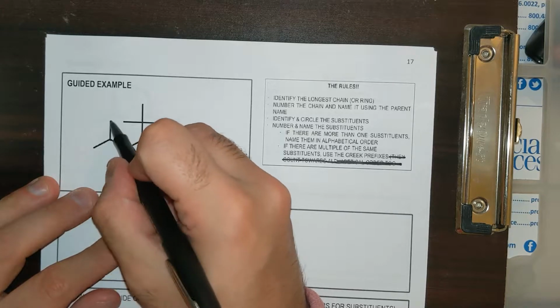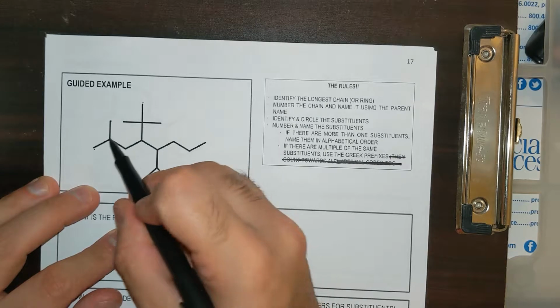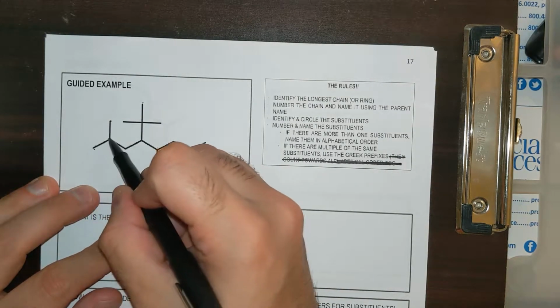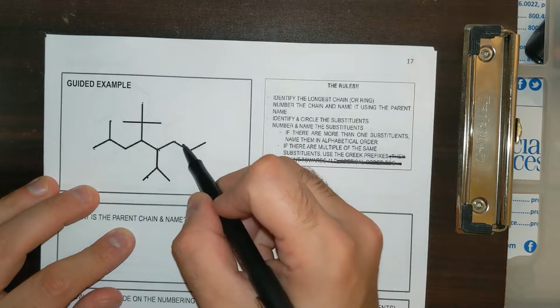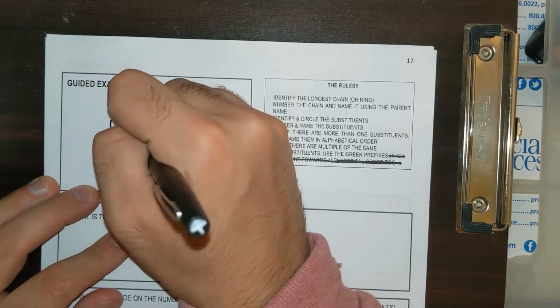Let's see, I could do 1, 2, 3. No, that's definitely too short. 1, 2, 3, 4, 5, 6, meh. 1, 2, 3, 4, 5, 6, 7, maybe. 1, 2, 3, 4, 5, 6, 7, 8. Okay, that's going to be my longest chain.